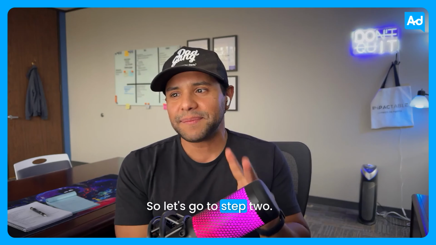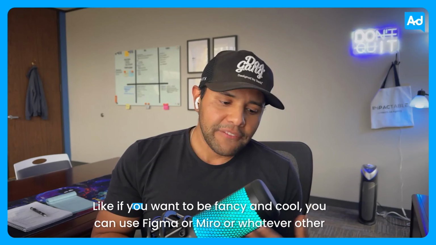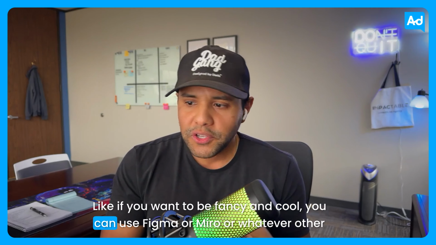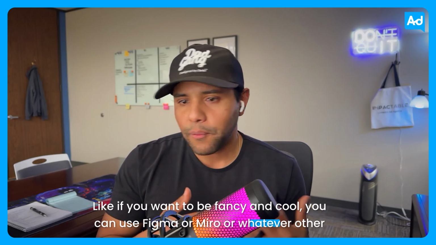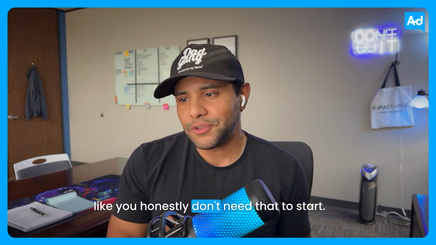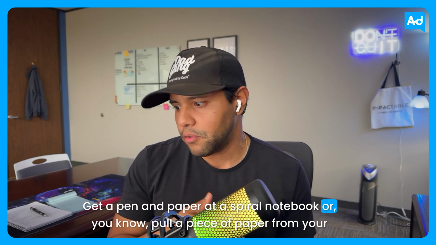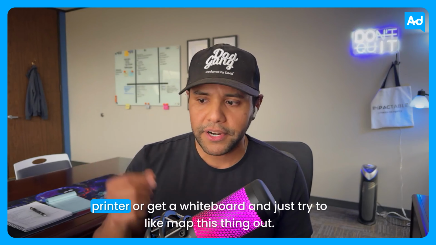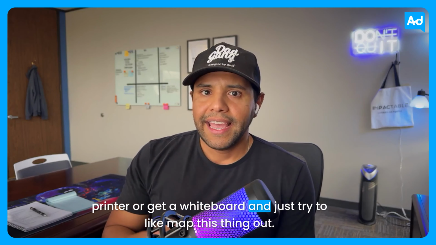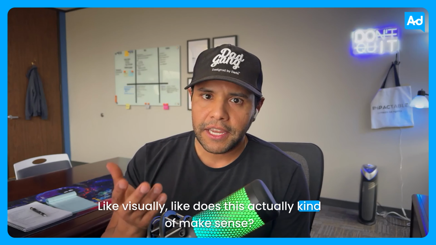All right, so let's go to step 2. Tip 2 is just to whiteboard this. If you want to be fancy and cool, you can use Figma or Miro or whatever other visualization tool you want to use, but you honestly don't need that to start. Get a pen and paper and a spiral notebook, or pull a piece of paper from your printer or get a whiteboard and just try to map this thing out visually. Does this actually make sense?